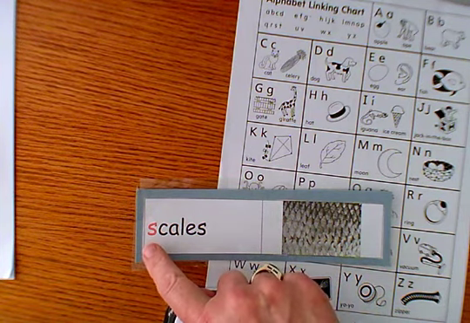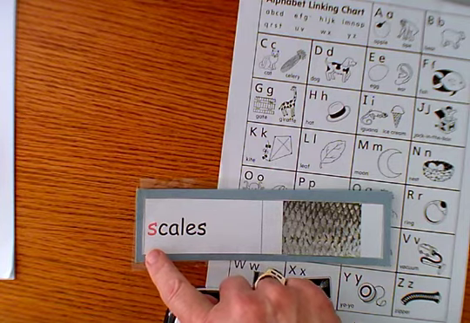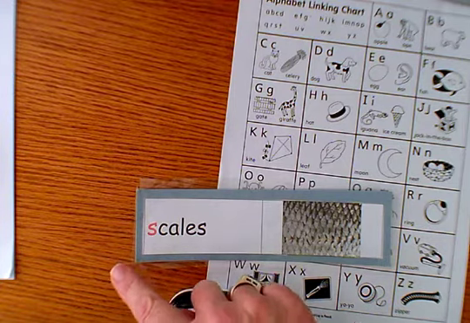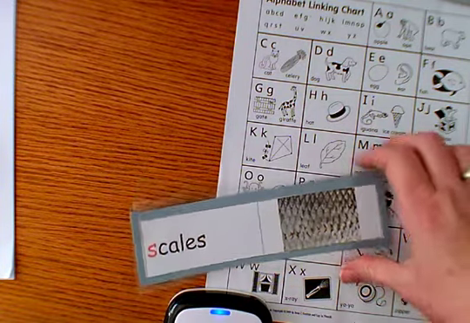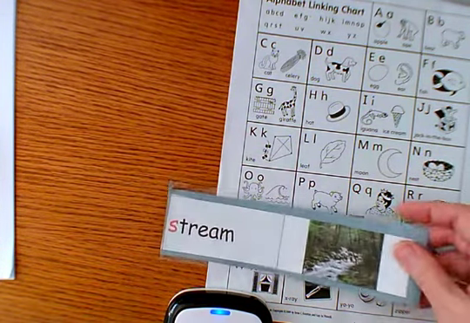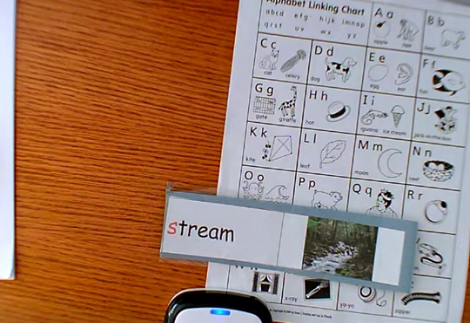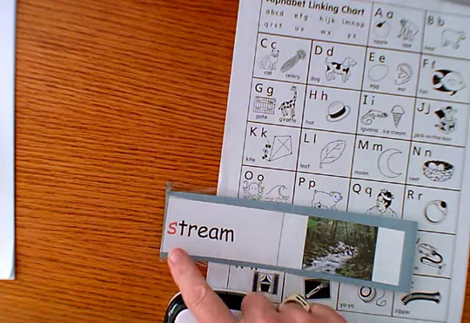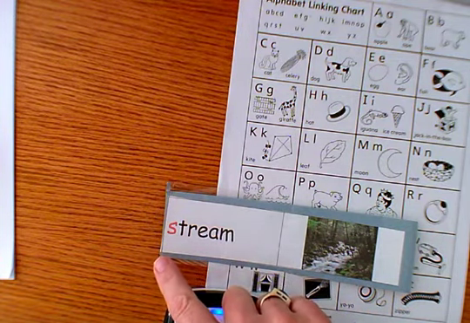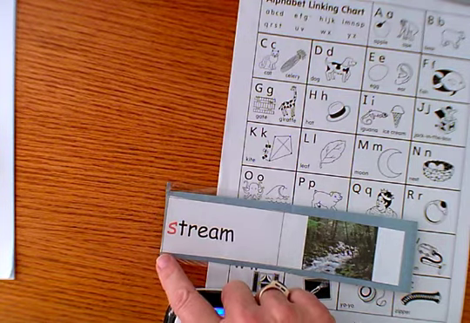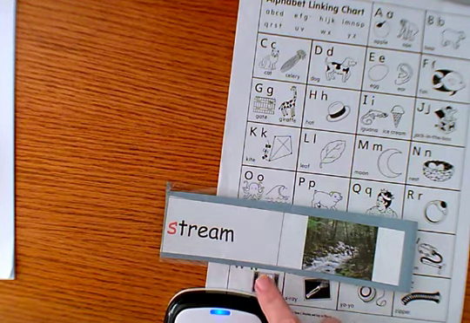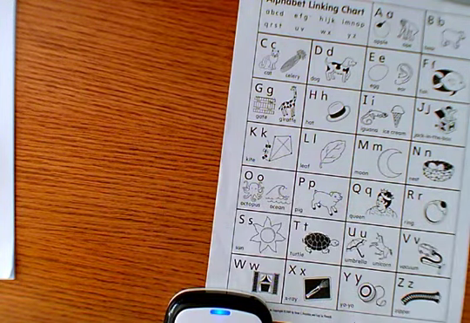So big, little. What begins with, say the sound, say the word, S. This is a stream. That's the water moving right there, a stream. Big, little. What begins with, say the sound, say the word. What letter was that? S.